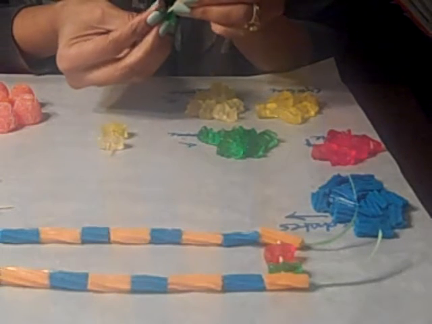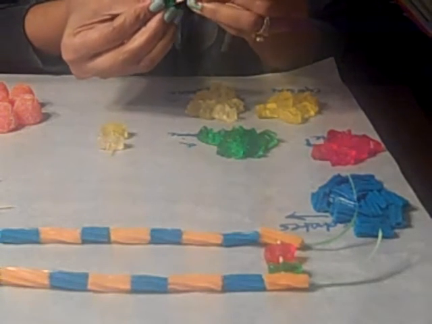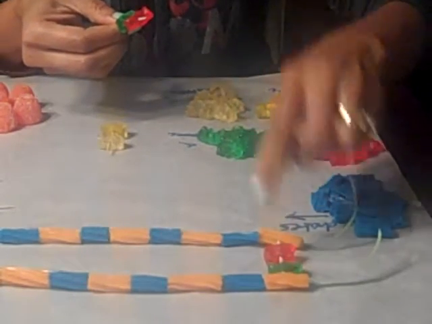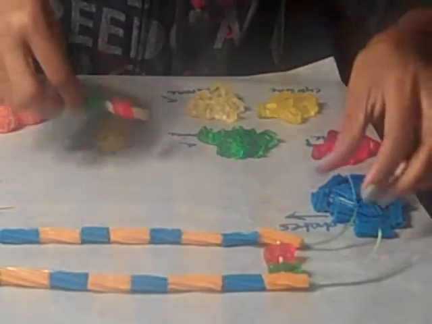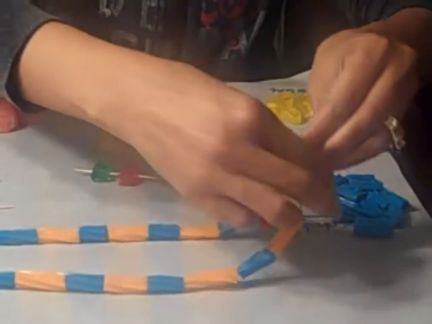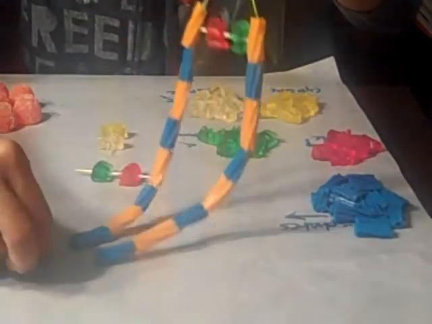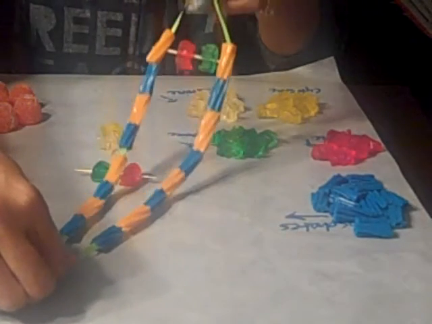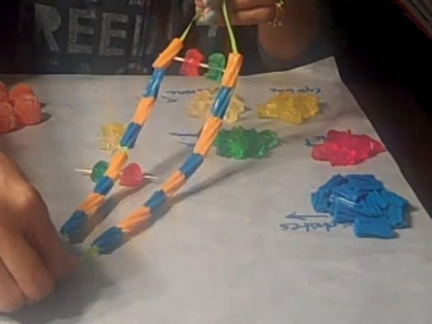Now going down the DNA ladder, okay, I'm just going to hold it up a second so we can see what it's looking like.